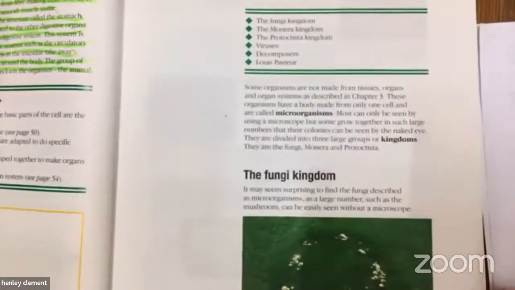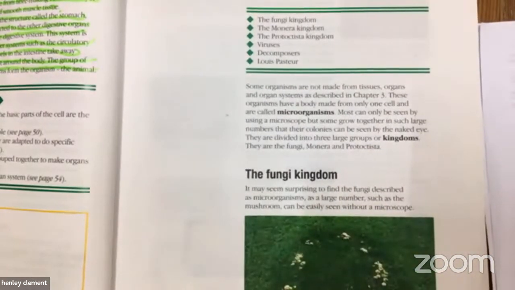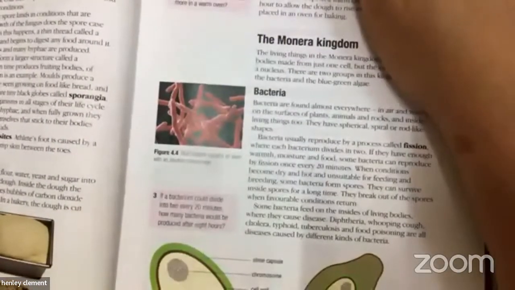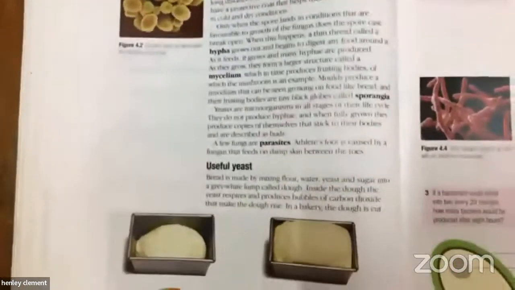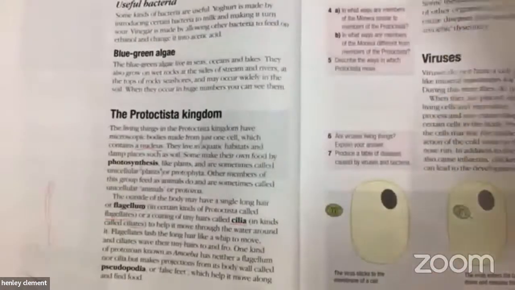And then we go to microorganisms, the fourth chapter. So you can see this one. This is the so-called fairy ring of the mushroom. You can observe it. So then we have the useful yeast. We need to learn about the Monera kingdom, bacteria, virus, the Protista kingdom, and decomposers.